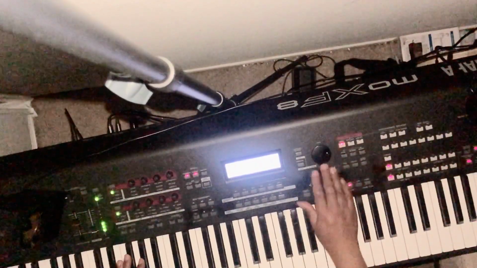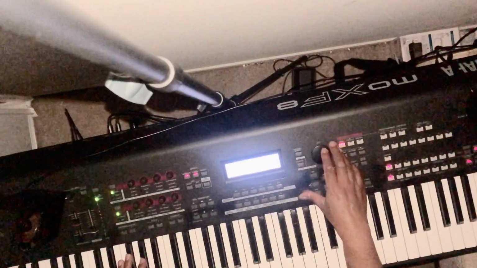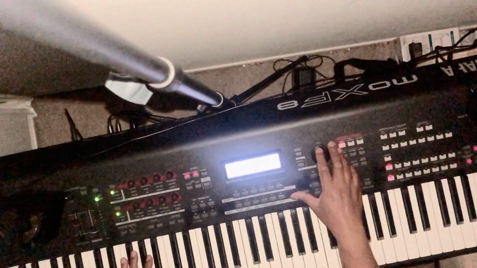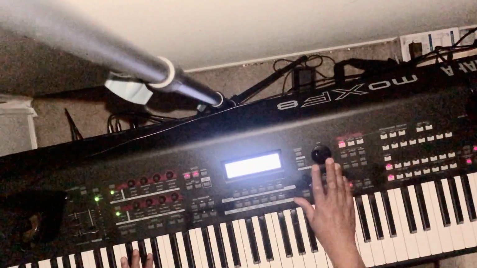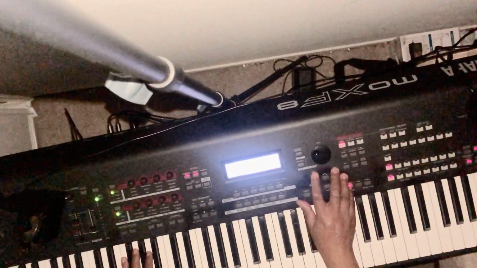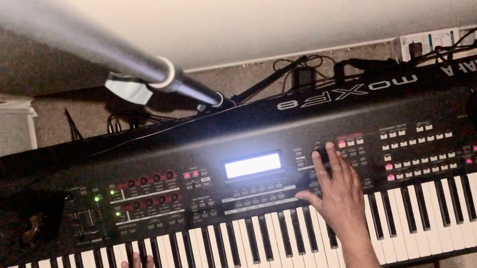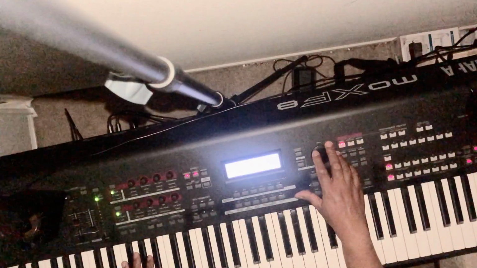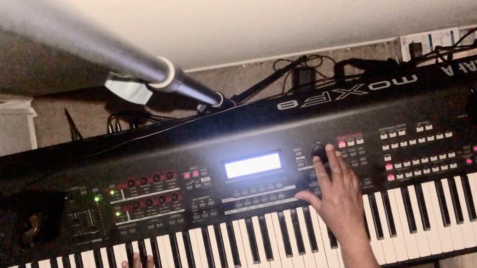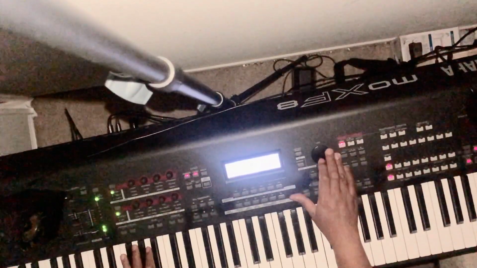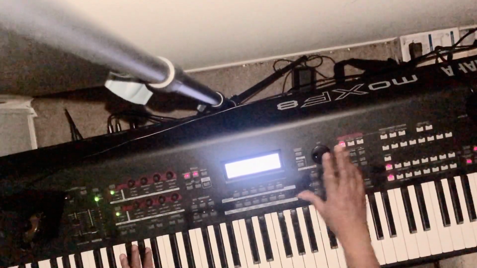So here's that sound. Let's turn that back a little bit. And the way you change it, I'm using the data wheel, or you can use the plus and minus buttons as well. The data wheel makes it go faster because I'm holding down shift with my thumb and moving the data wheel, and it moves everything by 10. Okay, so maybe about right here.